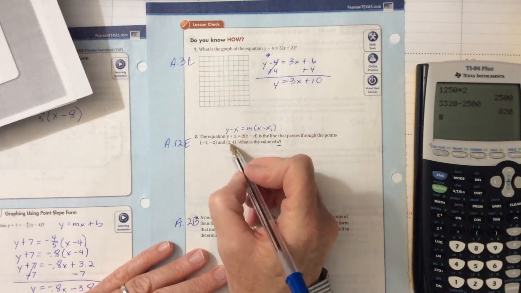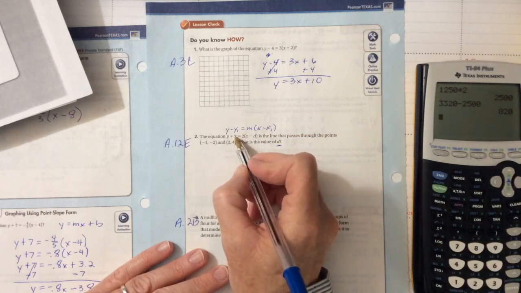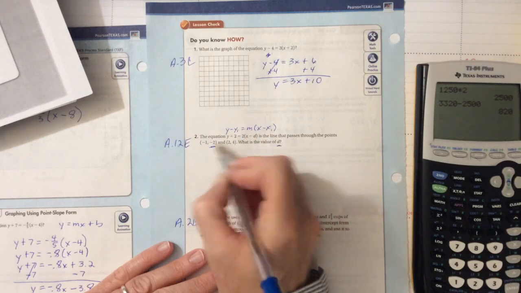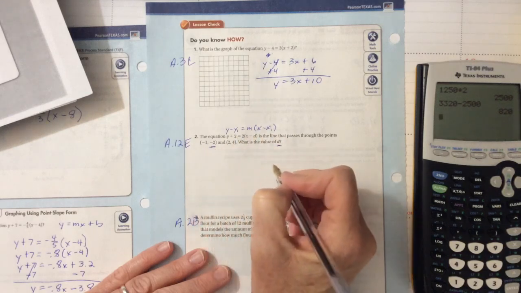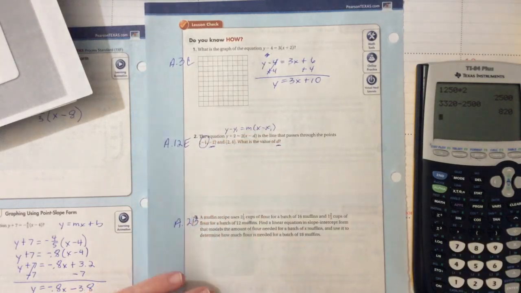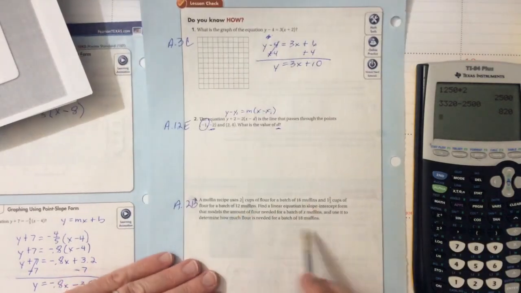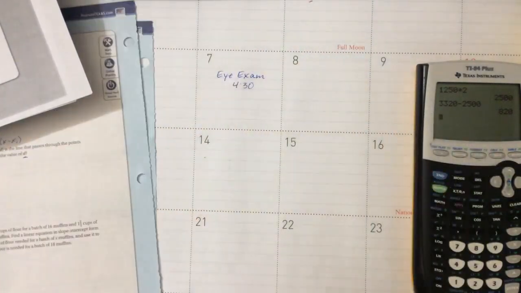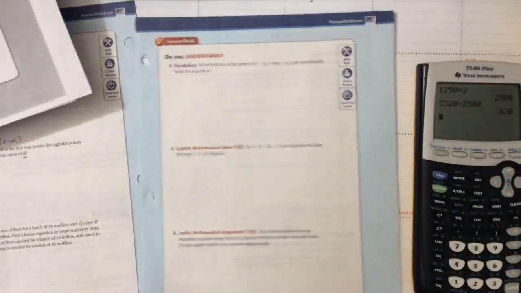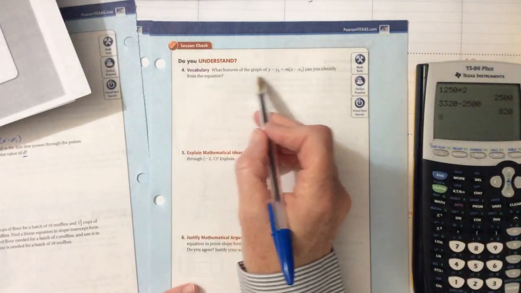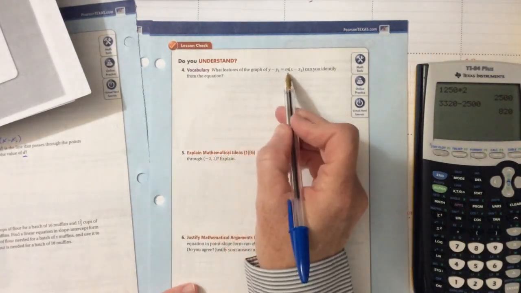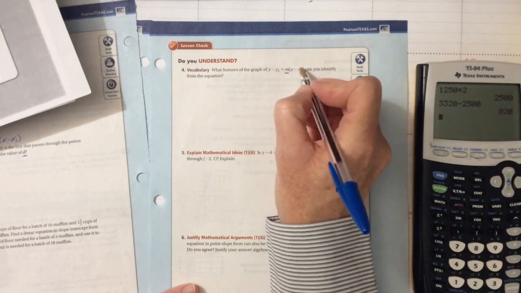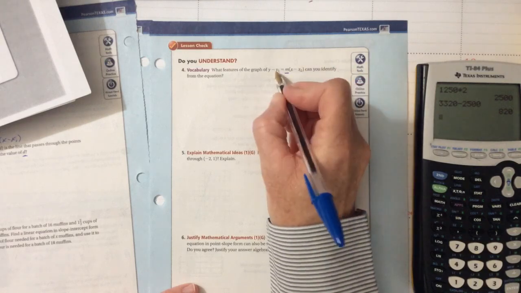So we know this 2 goes with this, and therefore this x would be right here. That looks like too much, so we're not going to do that. A little bit more. Let's see. We can identify the slope, and we can identify a point using the x1 and y1.